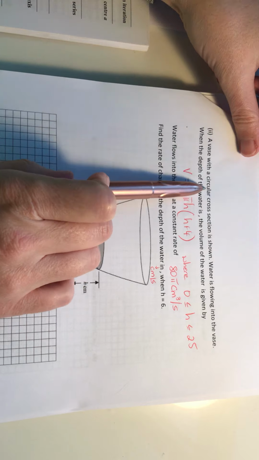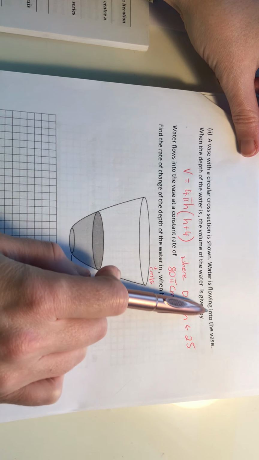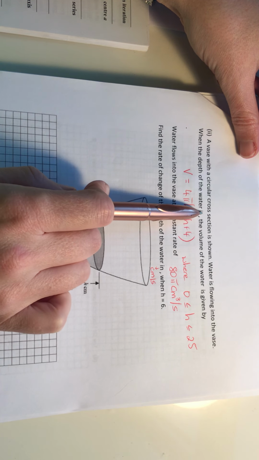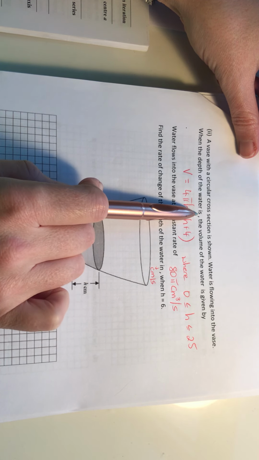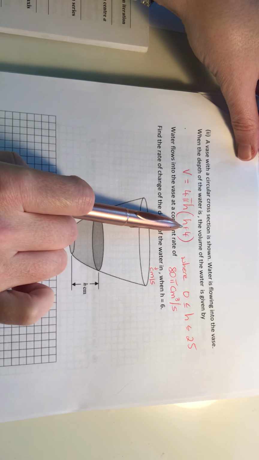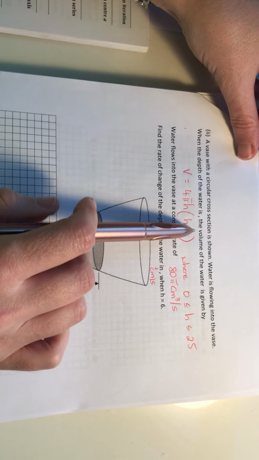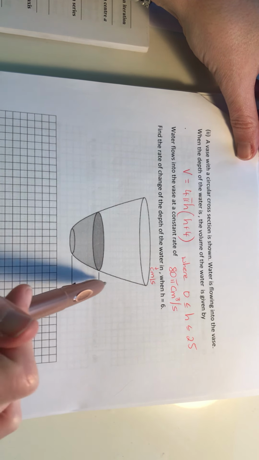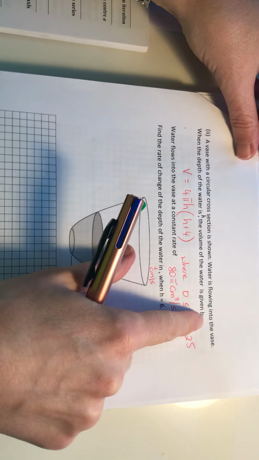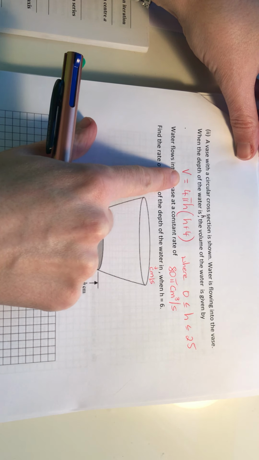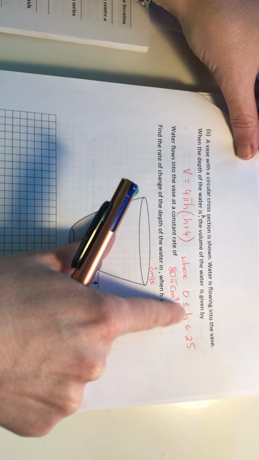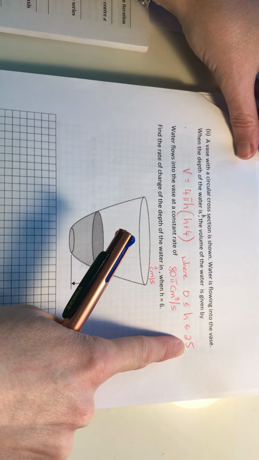So we have a vase with a circular cross section. Water is flowing into the vase. The depth of the water is given by H. The volume of the water is this formula here, where H is between 0 and 25, that's fine.